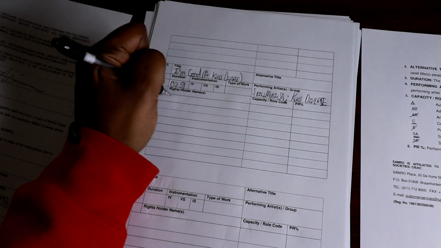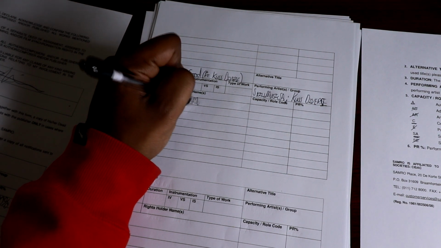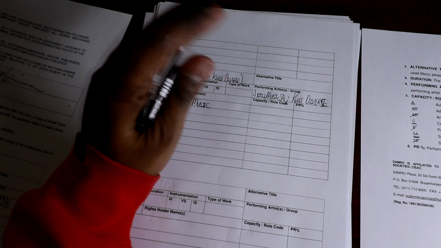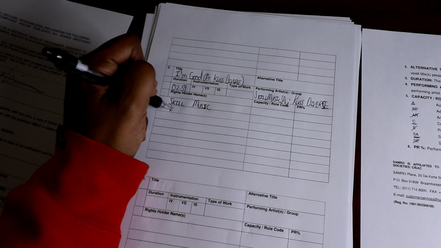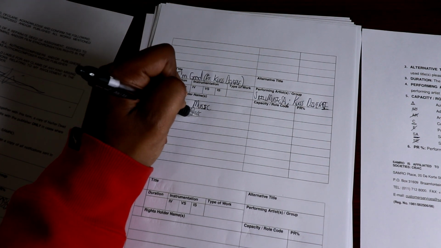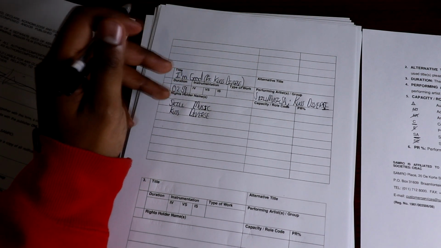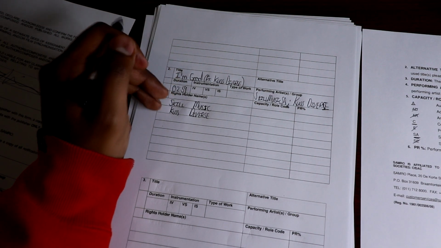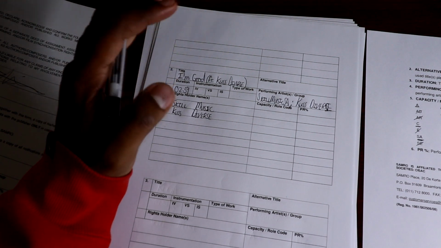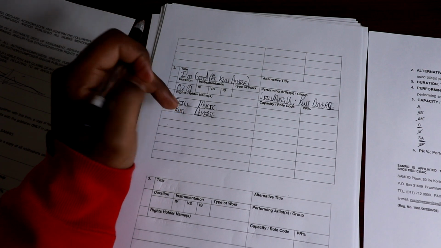Okay, and the right holder, obviously it was me, Skill Music, that's my name and surname for this tutorial. And then Kus Diverse has got his real ID name, but I'm gonna just use Kus Diverse. Please, in the right holder names, write the ID name and not the performance name. I'm just doing this for the tutorial, but in the actual forms that you fill out, write in the actual name and surname shown on the ID book.